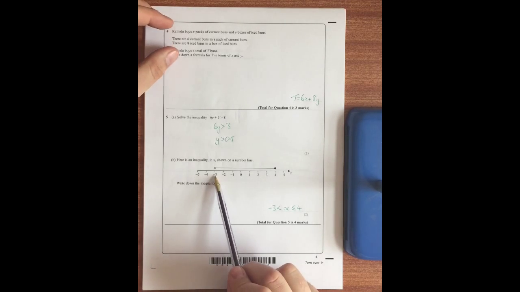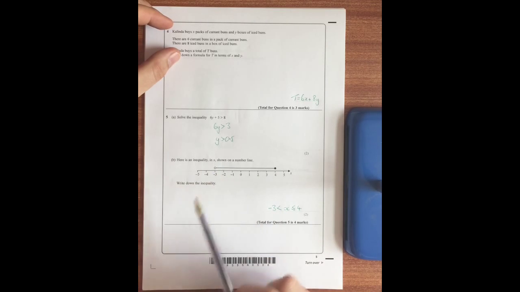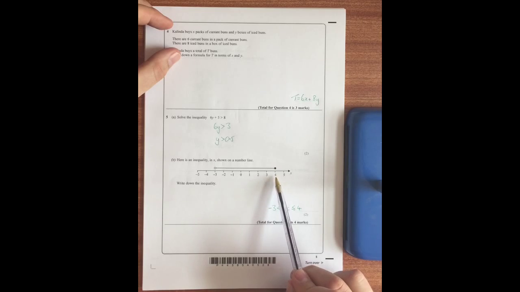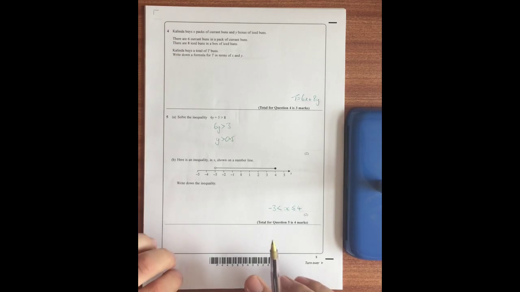Part B, here's an inequality in x shown on a number line. Write down the inequality. Well, it goes from -3 to 4. Because it's an empty circle, it doesn't include -3, but this coloured in circle means it does include 4. So I will have x is greater than -3, but less than or equal to 4.